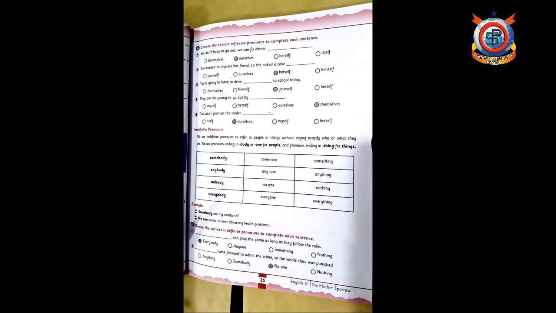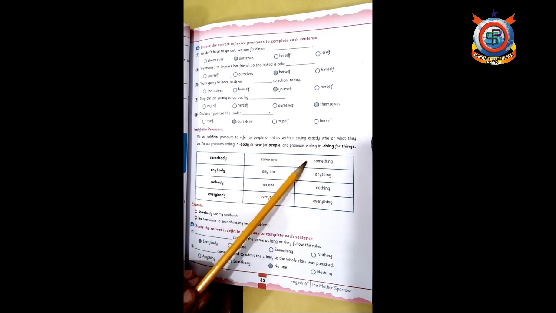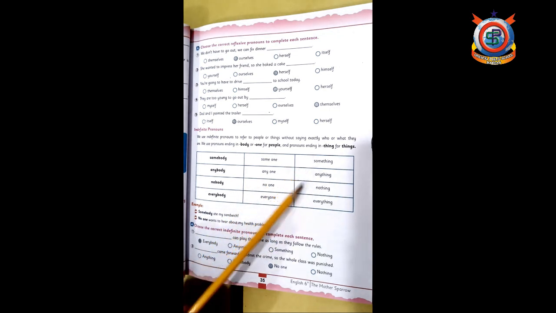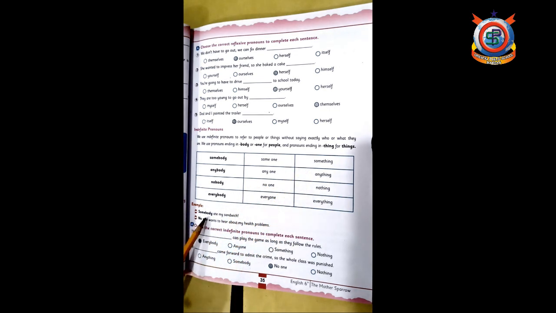In the chart you can see somebody, anybody, nobody, everybody, someone, anyone, no one, everyone. These are used for people. Something, anything, nothing, everything. These are used for things. Example: somebody ate my sandwich. No one wants to hear about my health problems. These are the examples. Now this is the exercise.